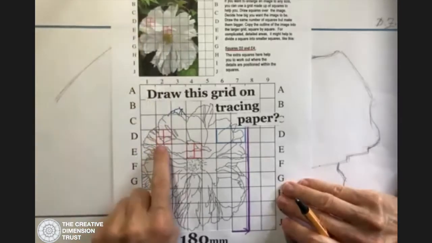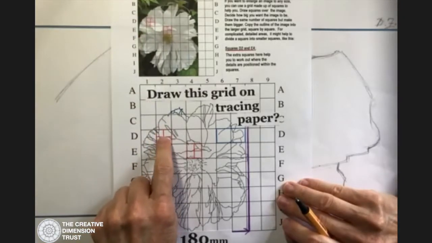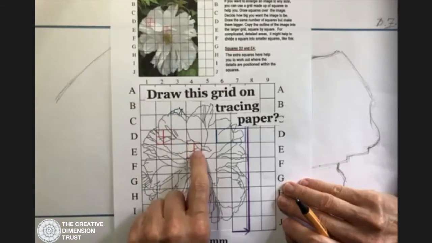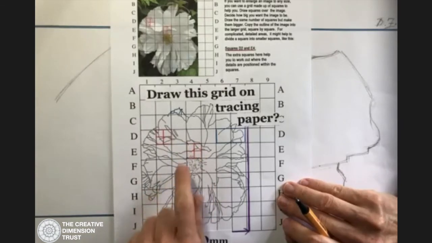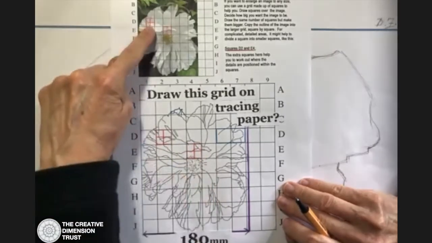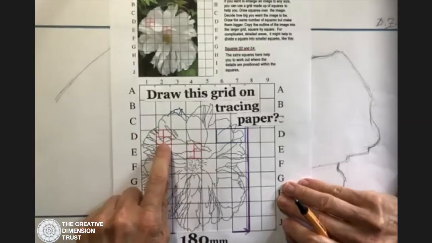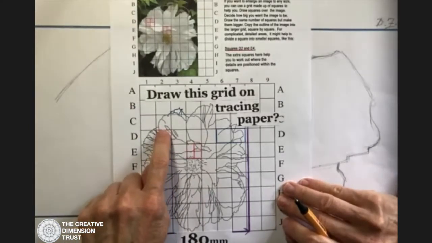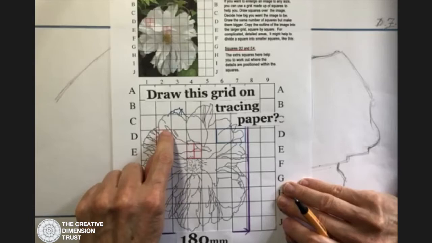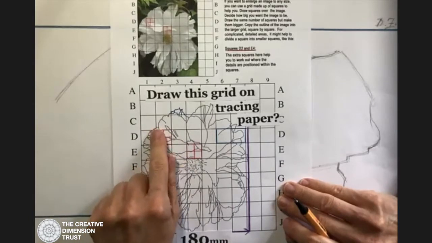So what I've done is I've divided a couple of squares into 4 smaller squares. So here, this one, D2 here, it was just a bit too complicated. So I've added the 4 extra squares, and then I can do each one of those individually.